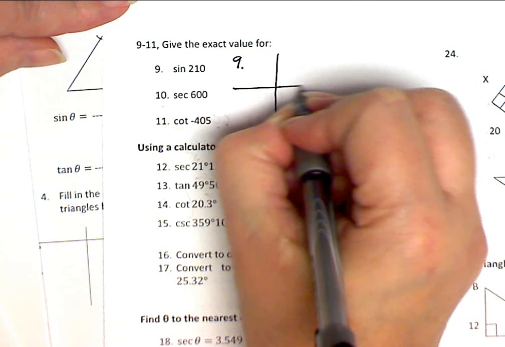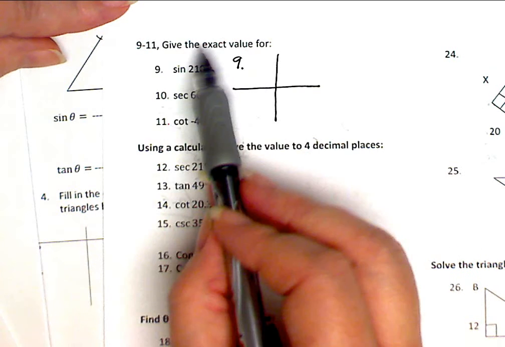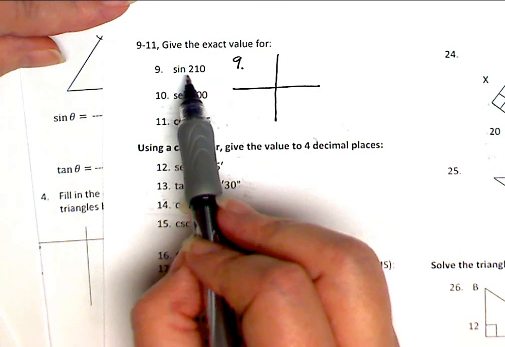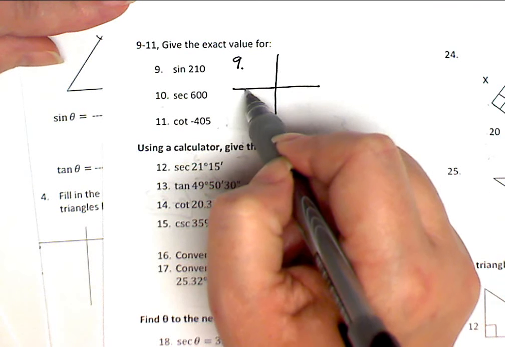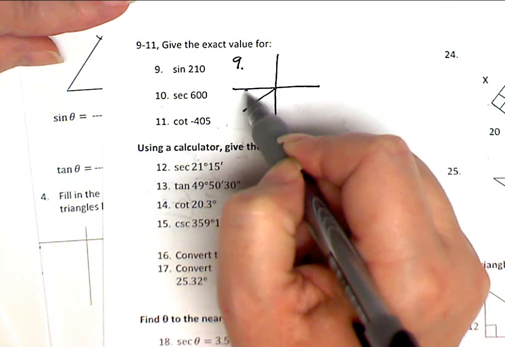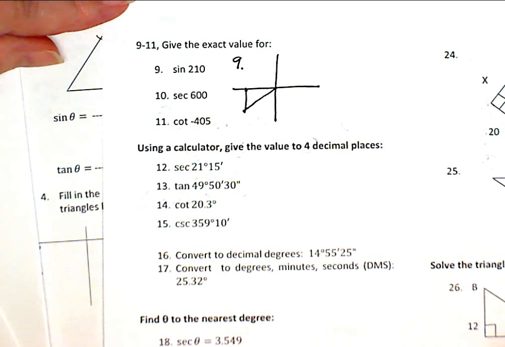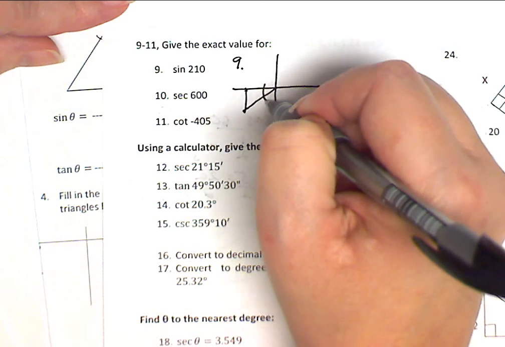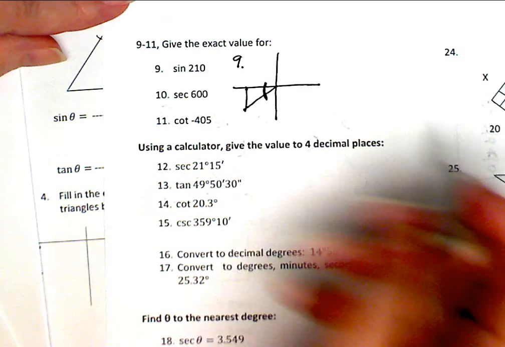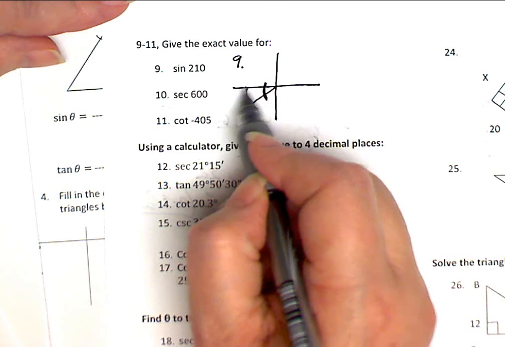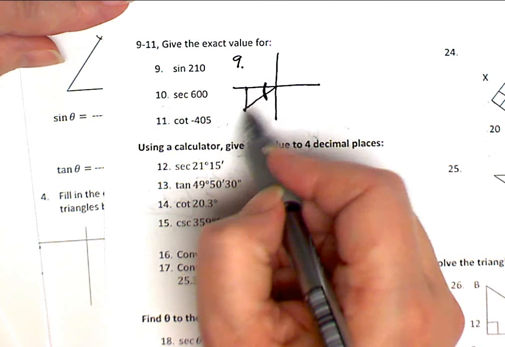Exact value. Yes, you have to do the circle thing. So you're finding 210. 180 is there, 210 is here. Number 9, that'd be a 30, 60, 90. So what angle is this right there, though? That'd be 30, because 180 to this point, 210 to that, subtract them, you get 30.